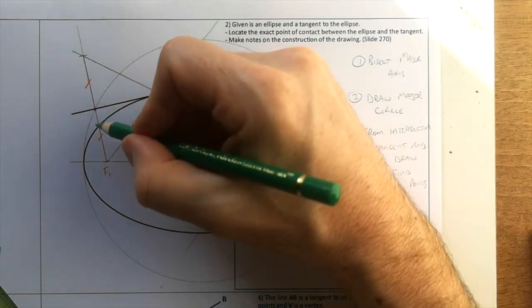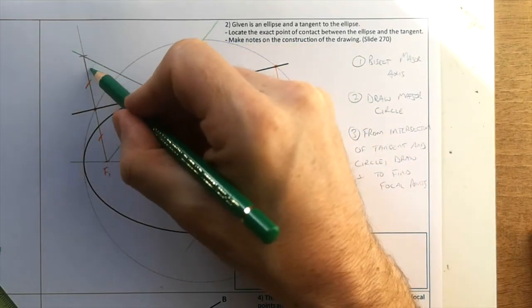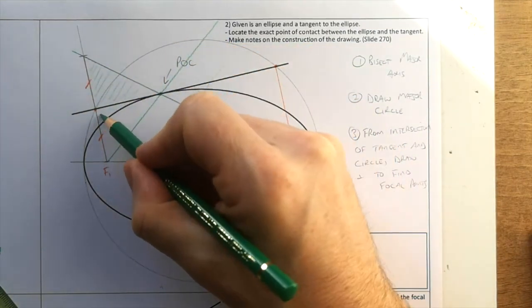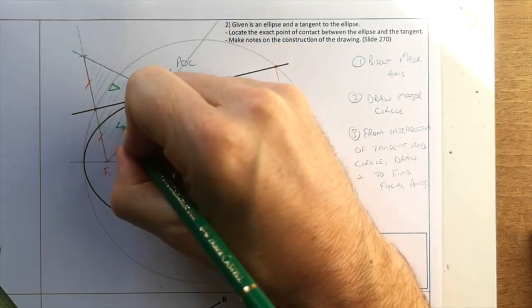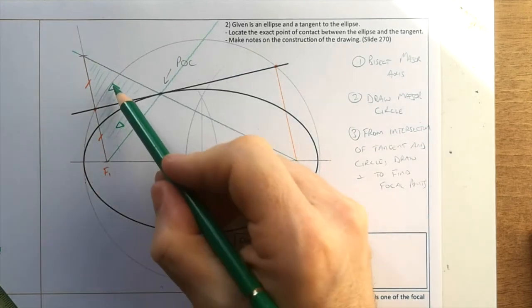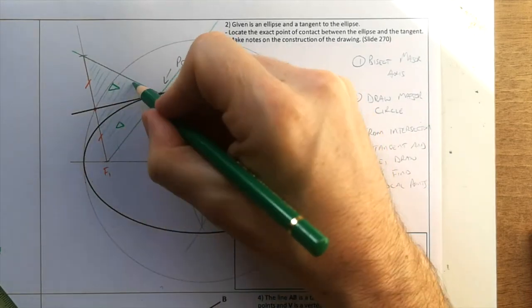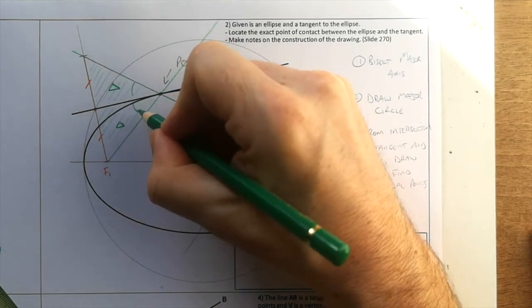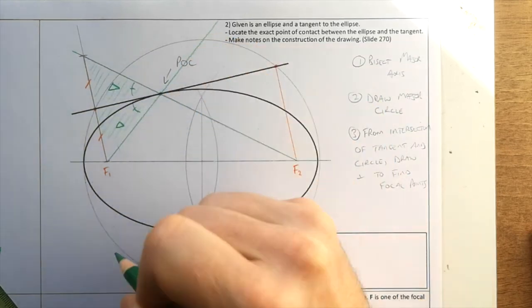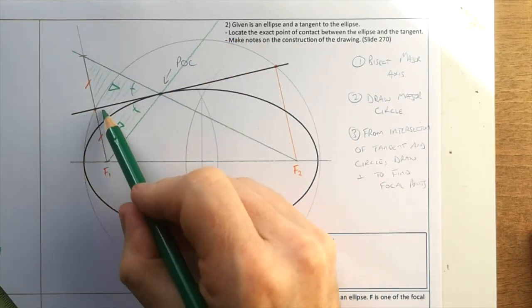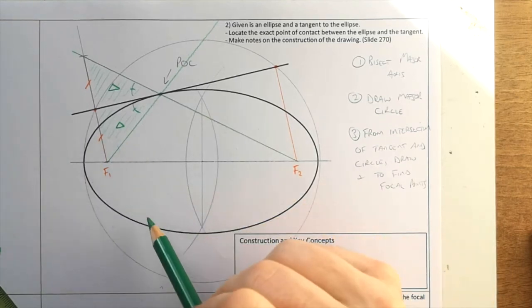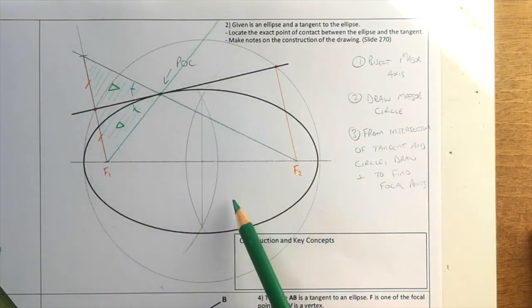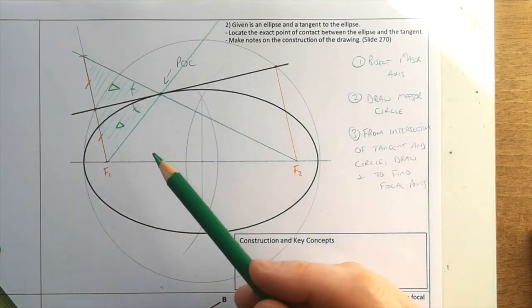So let's see what we did. This triangle here and this triangle here are the same. Since they're the same triangle, this angle and this angle are the same. So we've gone back and recreated that bisector. It just might seem a little bit unusual, but take a little moment and have a look at it. We've essentially recreated our Junior Cert method by working backwards.